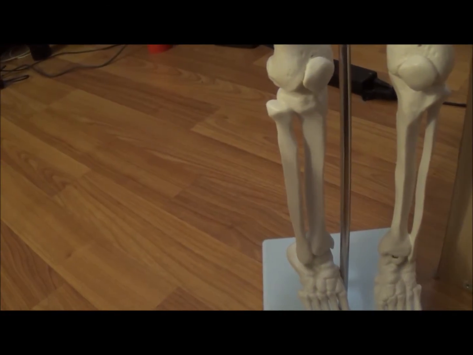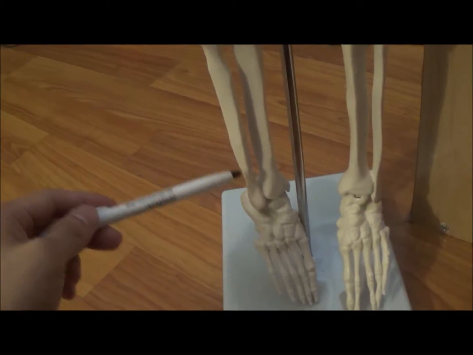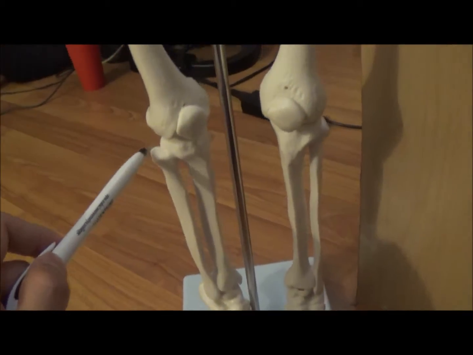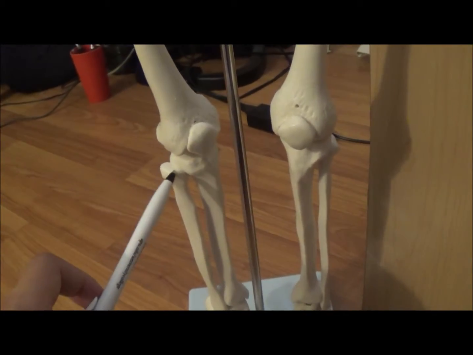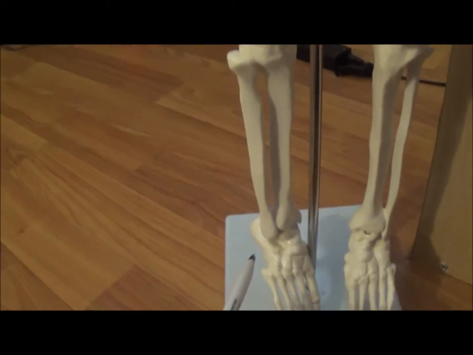Okay, next we're gonna go over the fibula, which is the bone right here. The head is right here, and the lateral malleolus is right here.